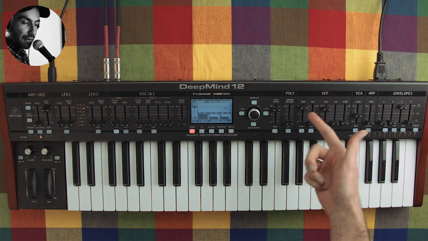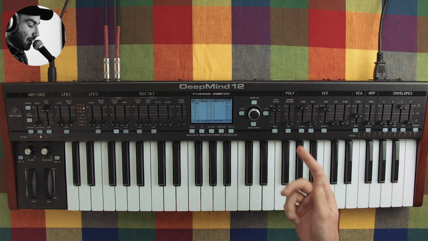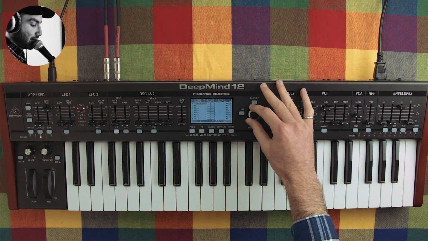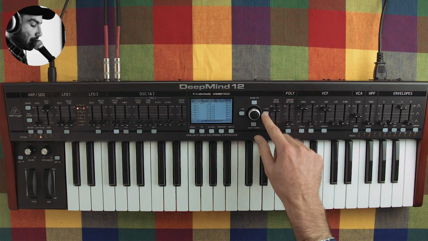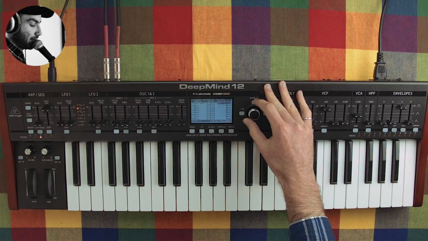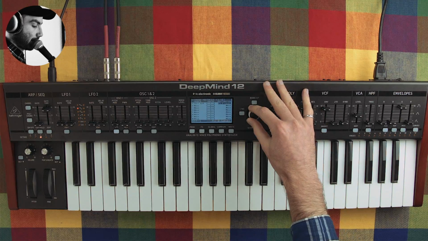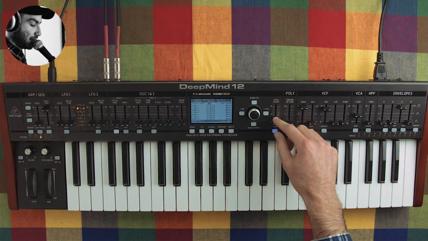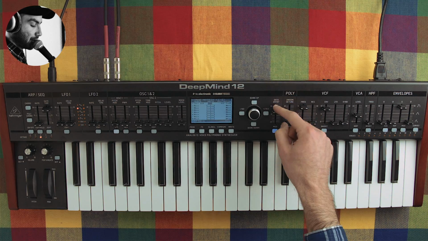So now let's assign it to the cutoff frequency, for example. So I enter my mod matrix. I can pick the sequencer now from the source. And then destination, I'm going to pick my VCF frequency, which is the cutoff frequency of the filter. And then you can set your modulation depth. So I'm going to make it pretty extreme for now.